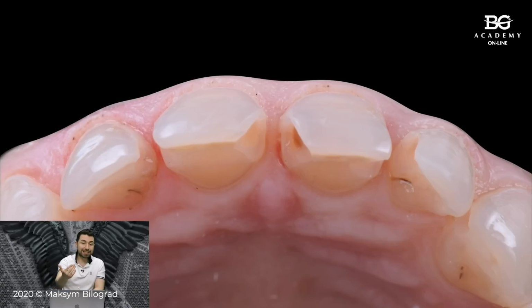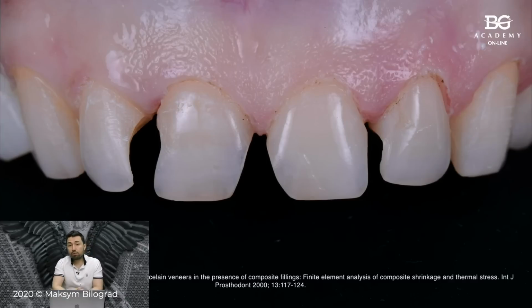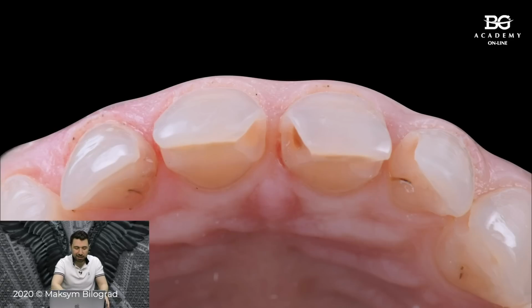Okay, and there is extension to the palatal side. But when you take a look from the vestibular part, a lot of enamel is preserved, a very good substrate to bond. Okay, so for that kind of cases when defects are not huge, you can combine composite with ceramic. So these undercuts can be filled with composite, and the rest will be restored with a ceramic veneer.